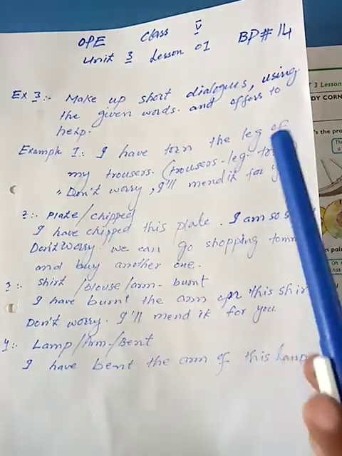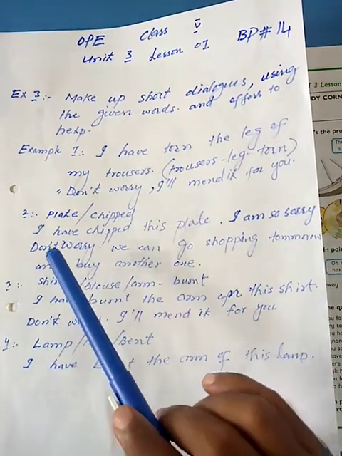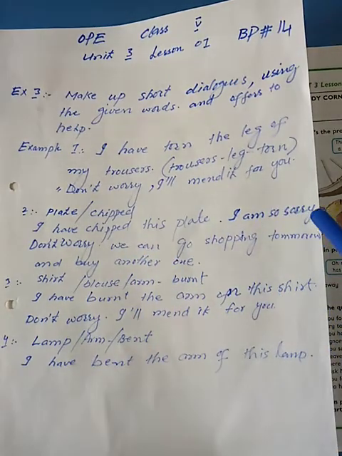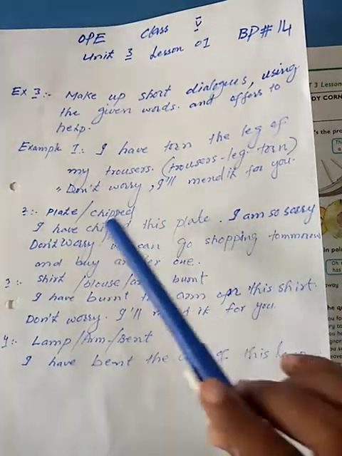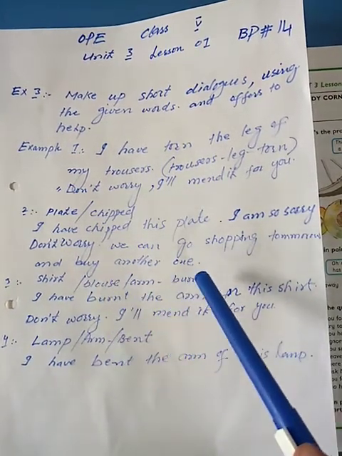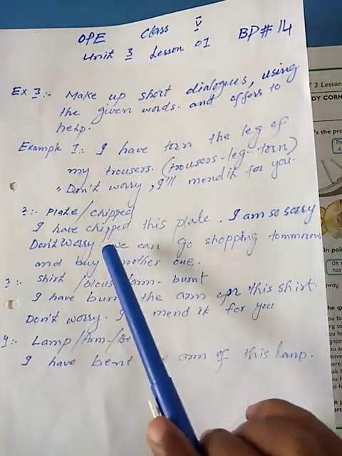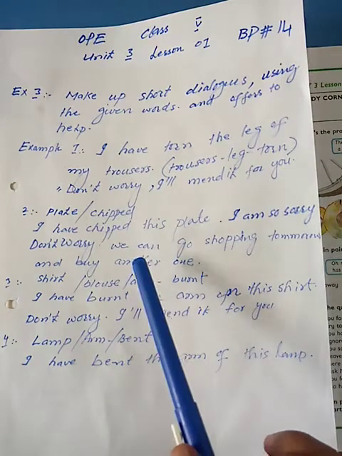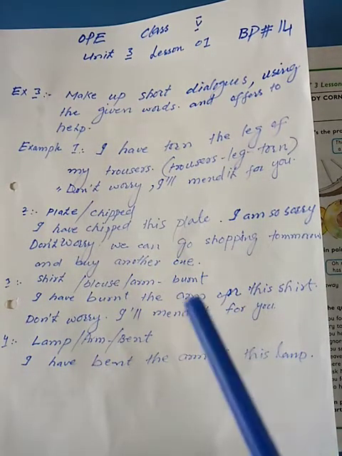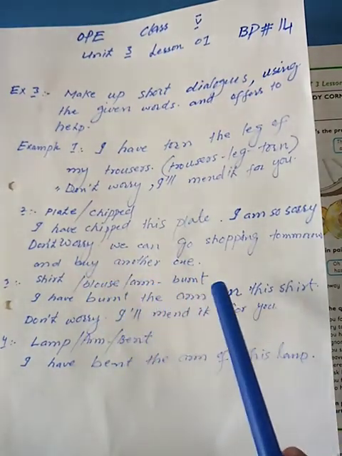Number 2, as it is given to us, plate or chipped, as I read before some moments. I have chipped this plate. I am so sorry. And don't worry, we can go shopping tomorrow and buy another one. The first sentence is made by the help of given words, chipped and plate, and we have to make a sentence that defines offers to help. Now it defines we can go shopping tomorrow and buy another one.